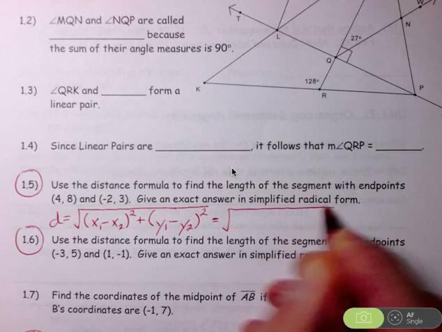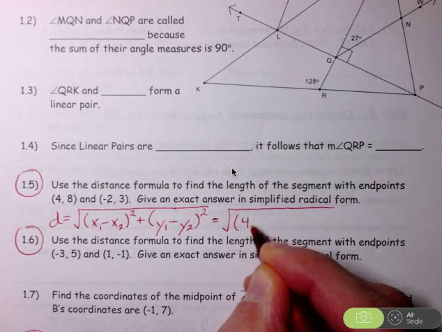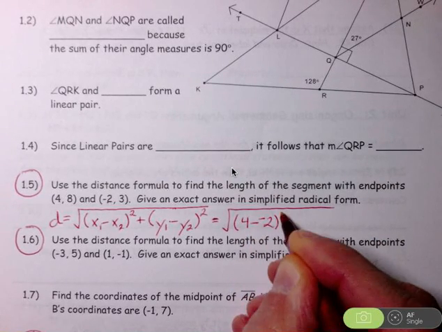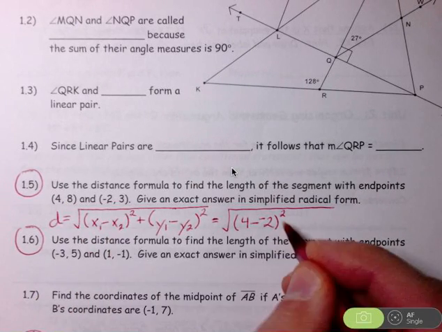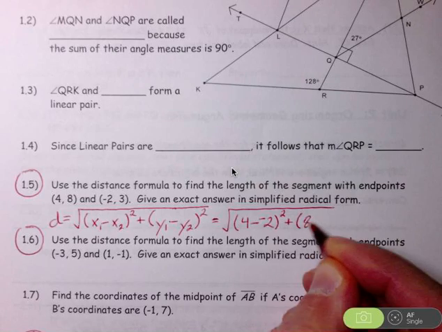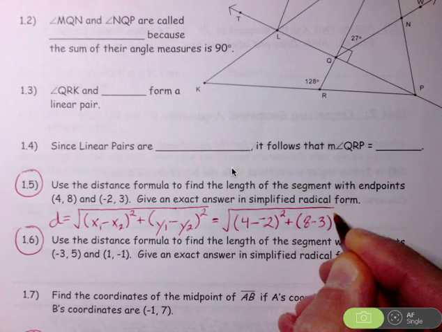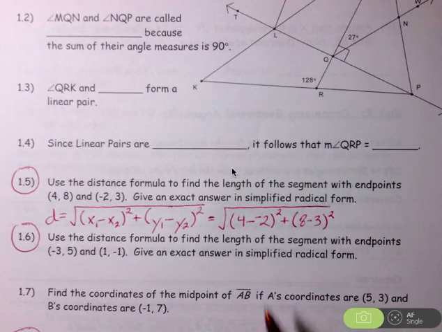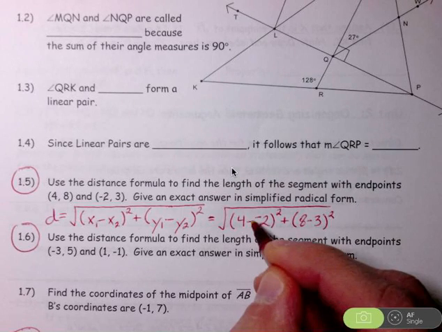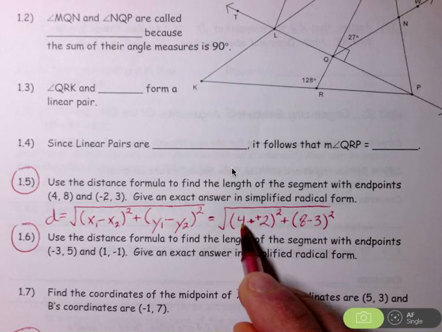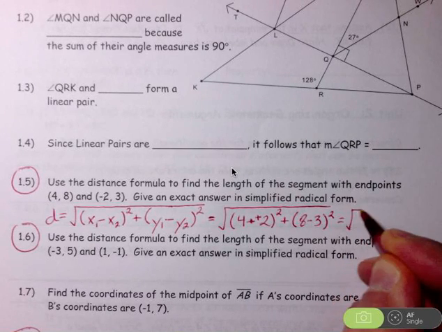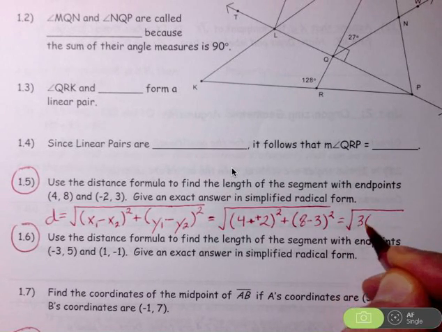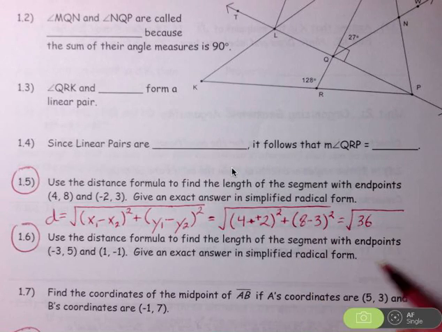So I'm going to write it out carefully here. 4 minus the -2. We'll square that. And then the difference of the y coordinates, 8 and 3. We need to take 8 minus 3. We'll square that. So, of course, subtracting the -2, that's the same as adding 2. This is 6. 6 squared makes 36. This is 5. 5 squared is 25.